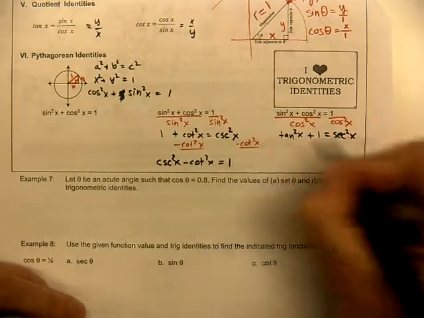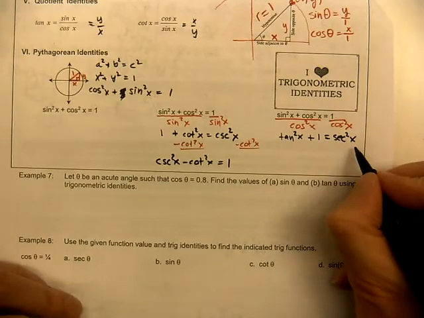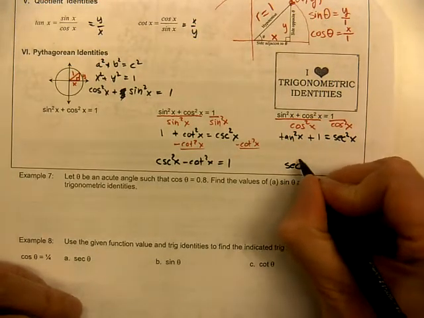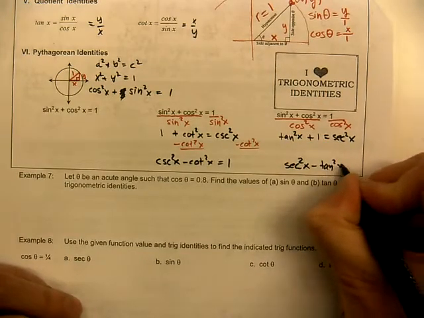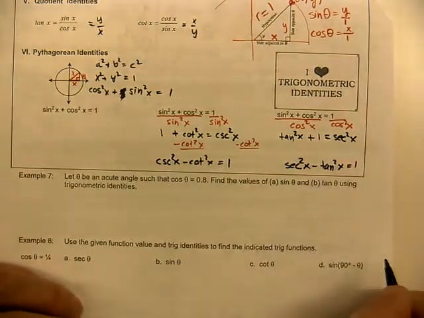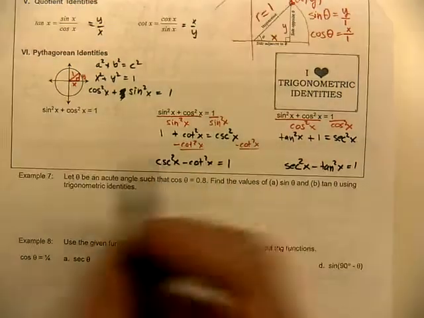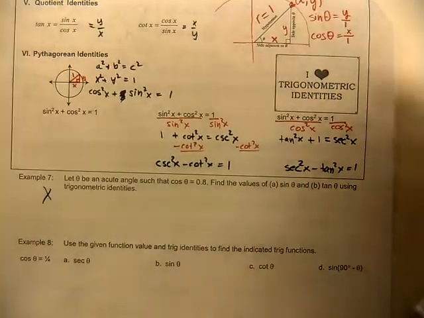And again, shuffling these around, we're going to subtract the tangent squared, moving it to the right so we get the 1 by itself. So we will end up with secant squared of x minus tangent squared of x equals 1. All right, so these are what we mean by the 3 Pythagorean identities. I'm going to skip example 7 here. Let's look at examples 8 and 9.